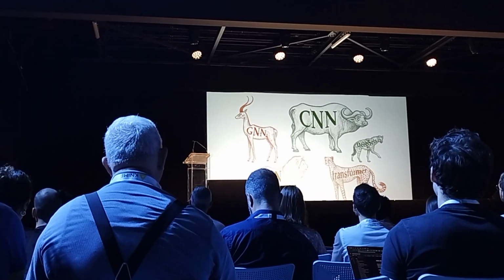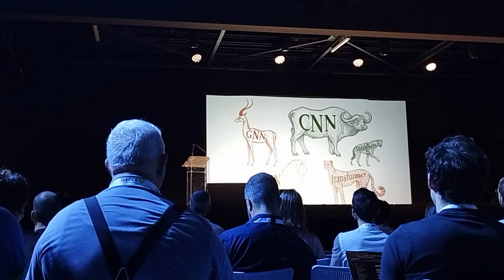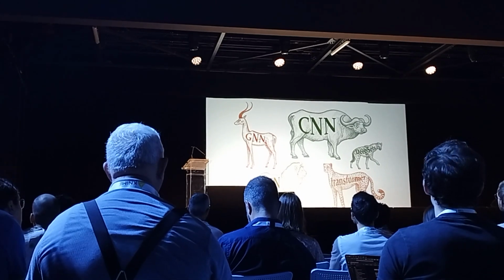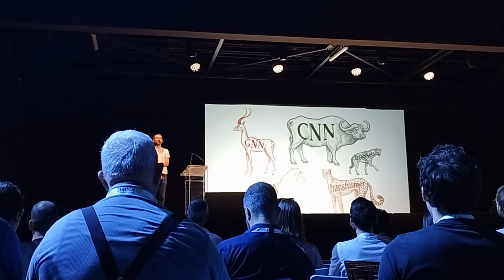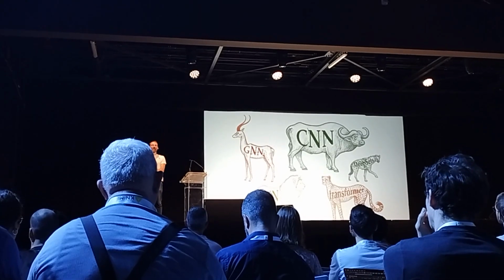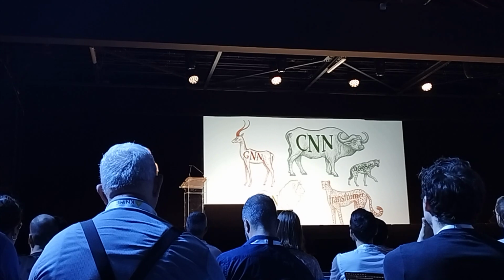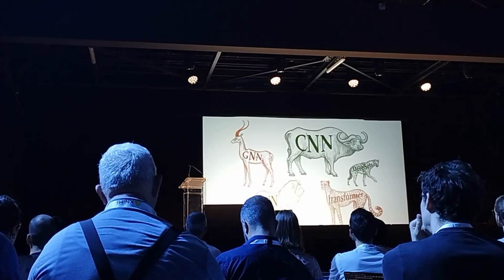So many different neural network architectures were developed or emerged in the last decades from different considerations, or for different types of problems, or for different types of data. Like convolutional neural networks were conceived for image analysis and computer vision.